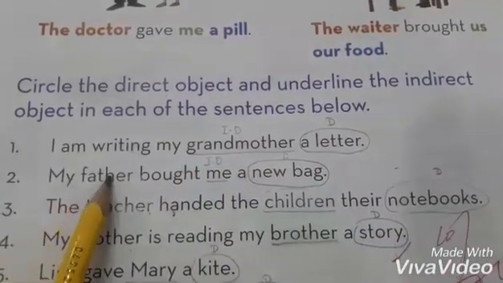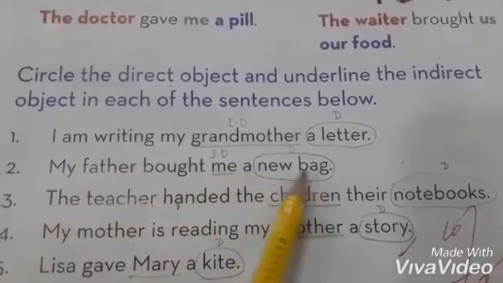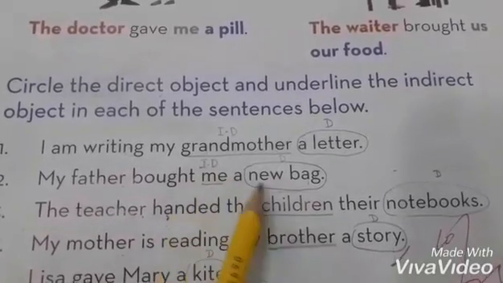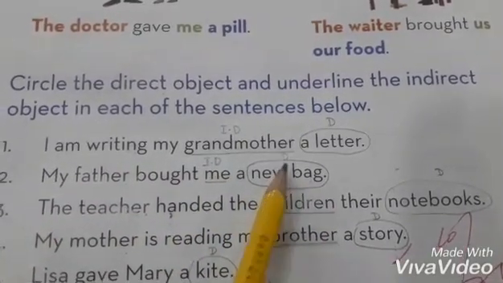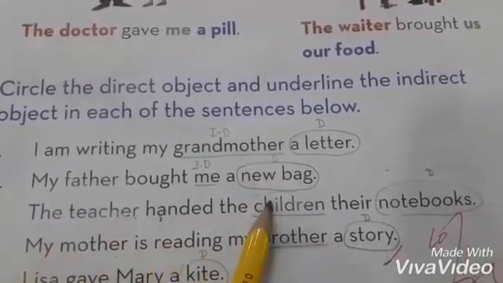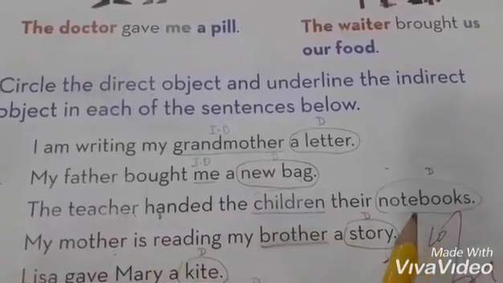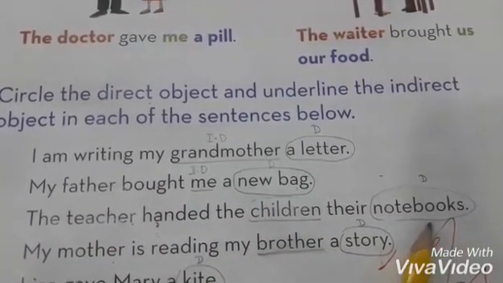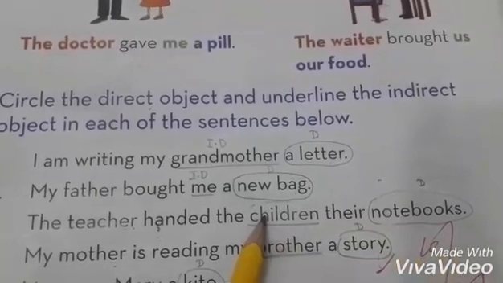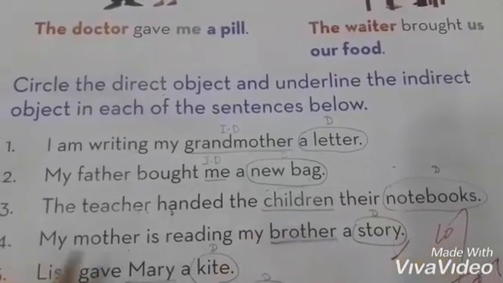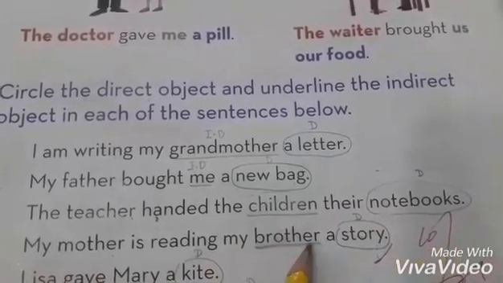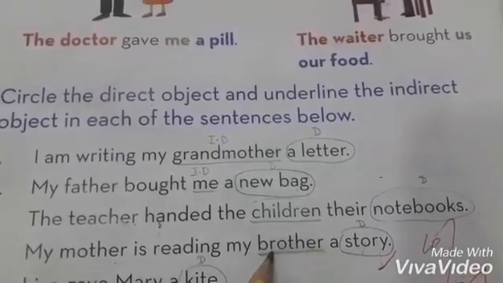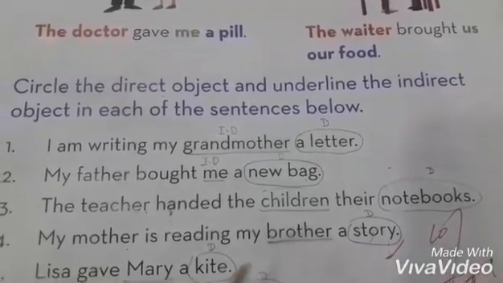Number 2. My father bought me a new bag. The indirect object means who is receiving the action, and new bag is the direct object. The teacher handed the children their notebooks. Notebooks is the direct object, or the receiver of the action. The children are the indirect object. My mother is reading my brother a story. Story is the direct object. Brother is the indirect object.